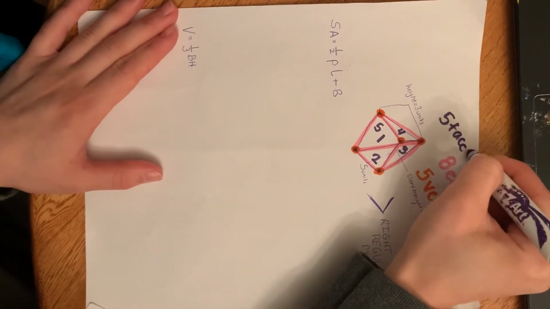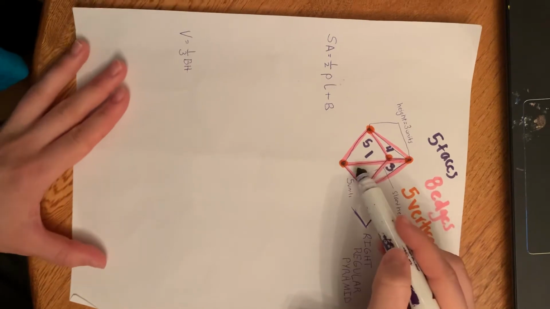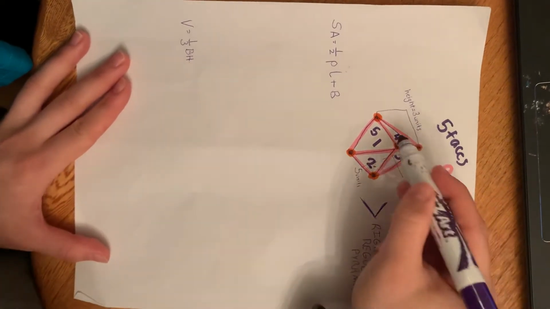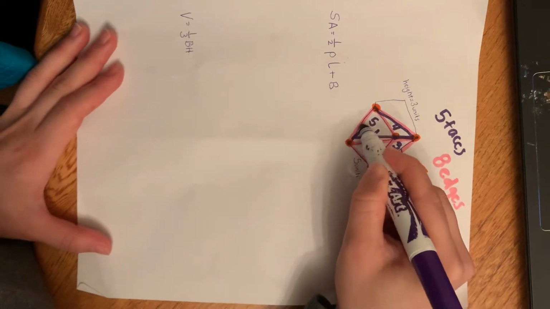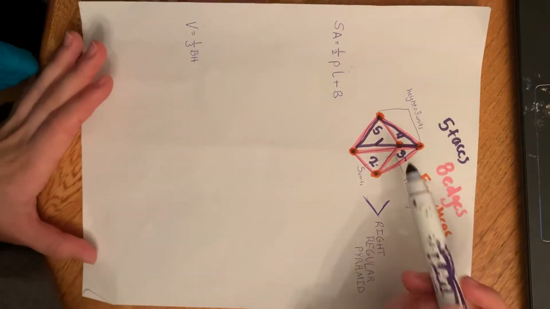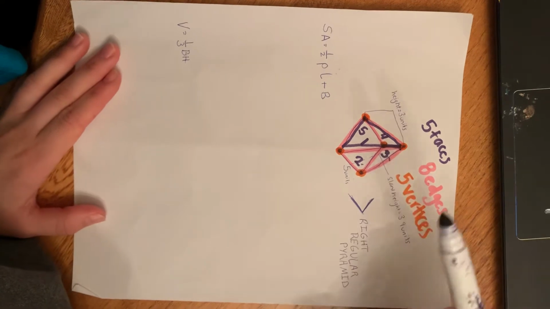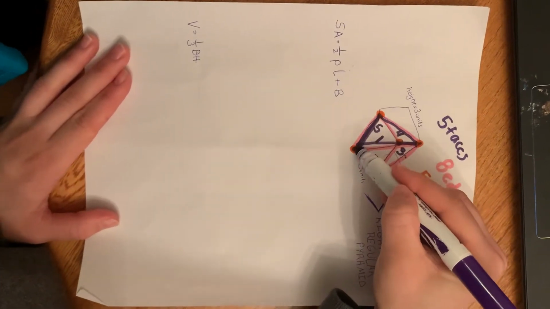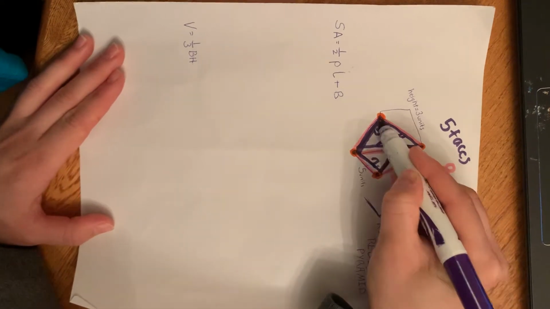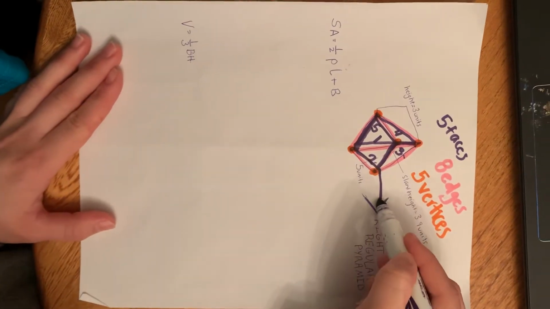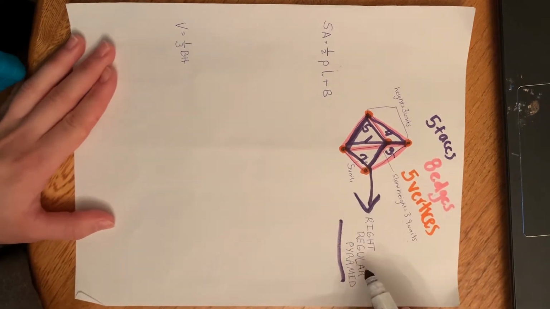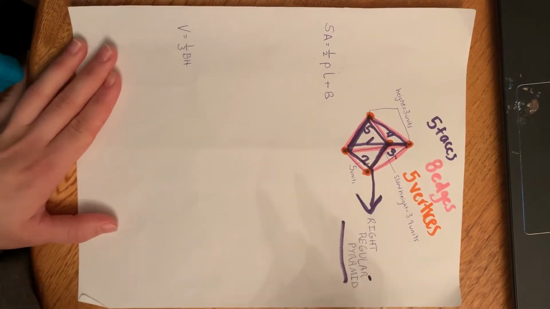Now, based upon the lateral faces of this polyhedron, which are the faces that aren't the base, so 2, 3, 4, and 5, they're all triangular faces. So based upon the lateral faces, it would be a triangular pyramid. However, we're going to look at the bottom base, which is a square. Looking at the square base, this would be a right regular pyramid, which is the name of this figure.